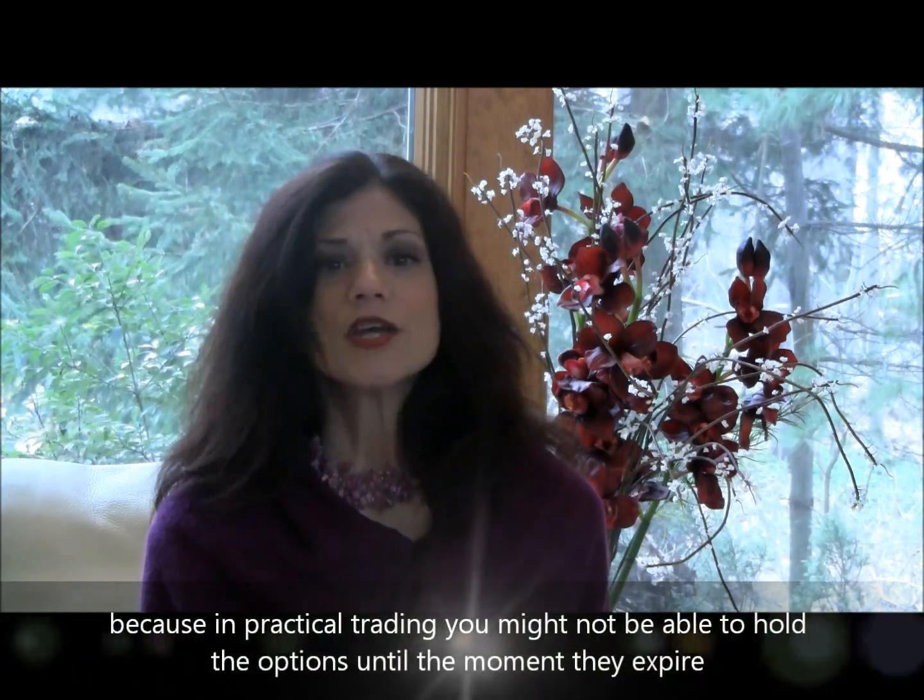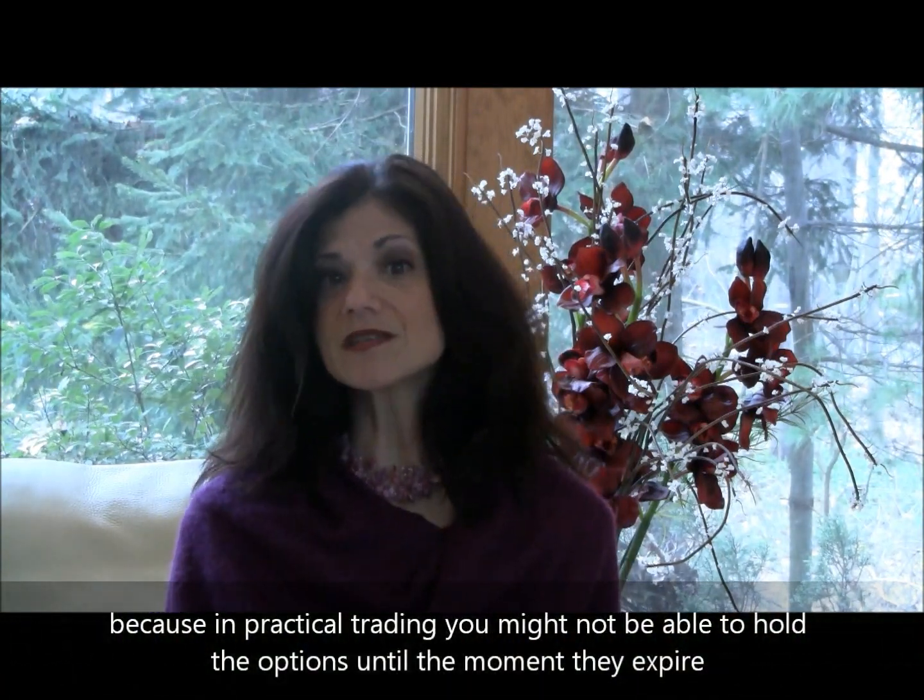Note that we are not referring to the center options, the straddle, as expiring worthless. This is because in practical trading, you might not be able to hold the options until the moment they expire. We would like to take a moment to explain why it's unlikely that a trader would hold the iron butterfly until expiration. Hint, it has nothing to do with having a short attention span.